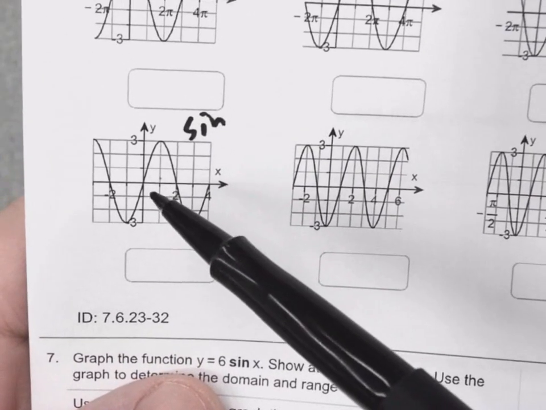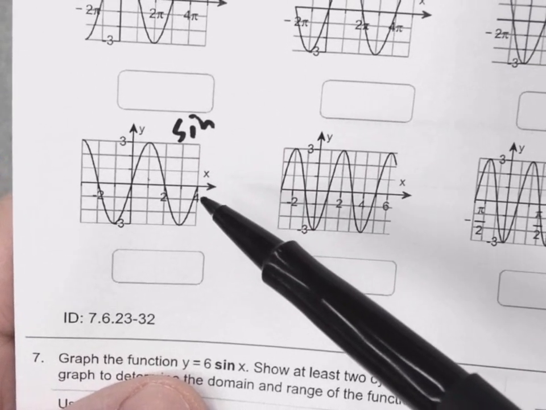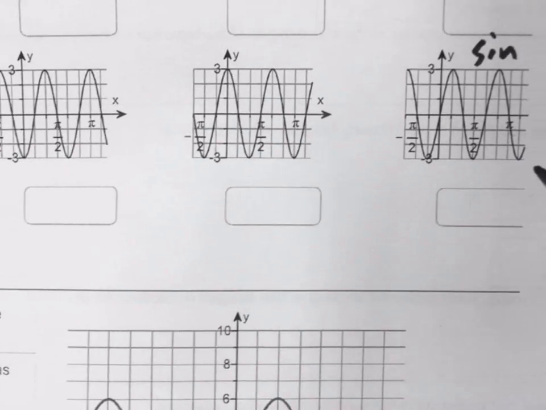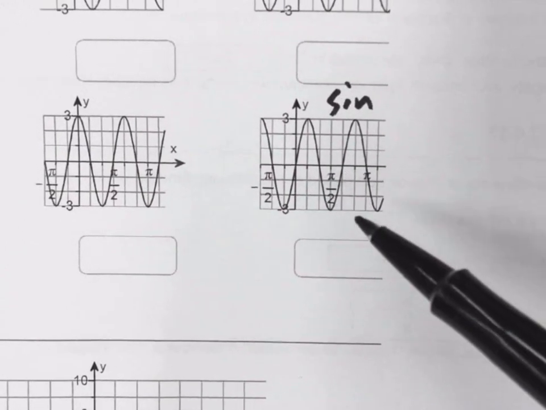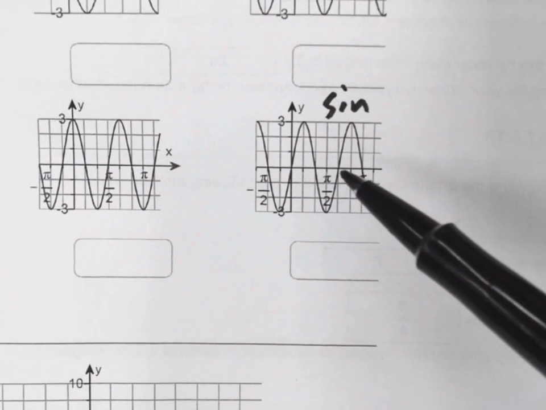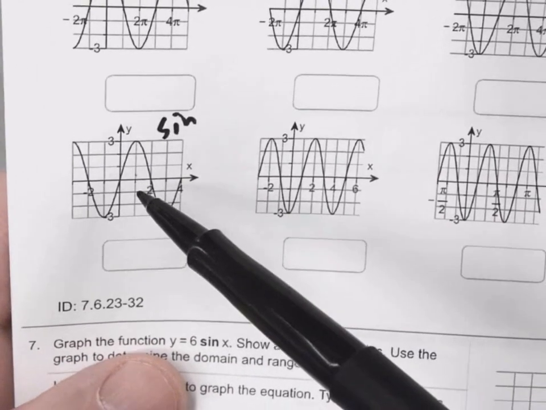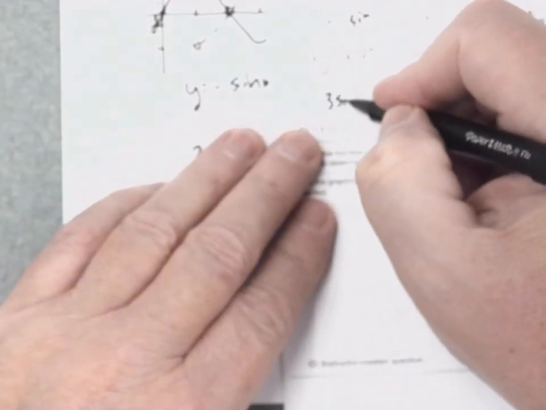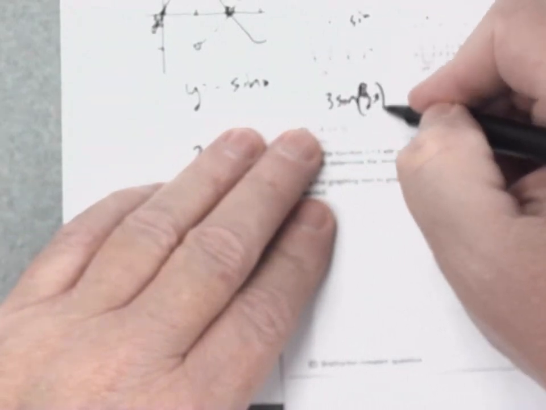This one starts here and it goes to here. The period is 4. I think this is the one. Let's just see what this last one is. It starts here and it finishes the period here, and it's just a little past pi over 2. So it's definitely this one. So right now, I know that this is 3 sine pi over 2x.